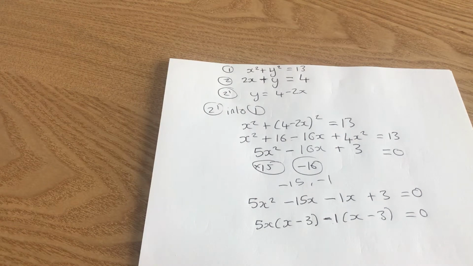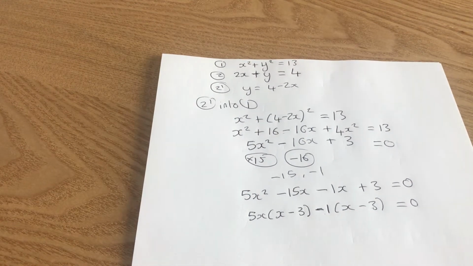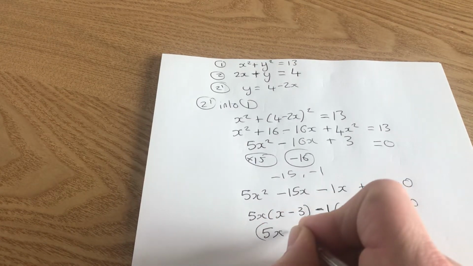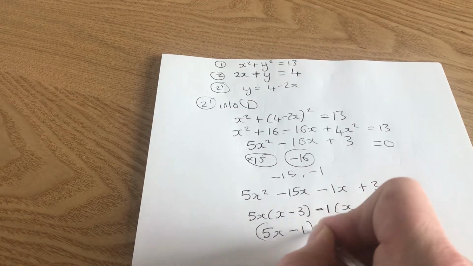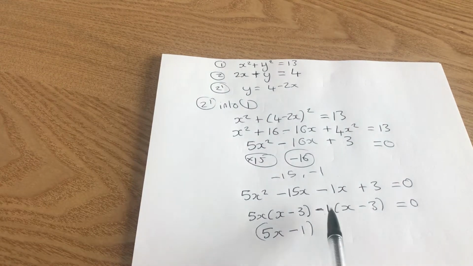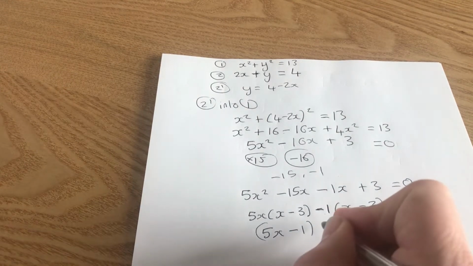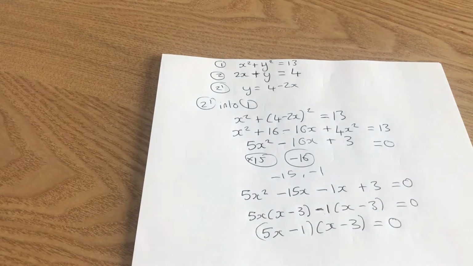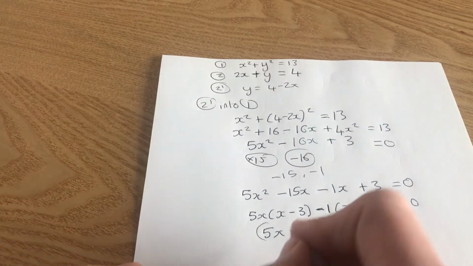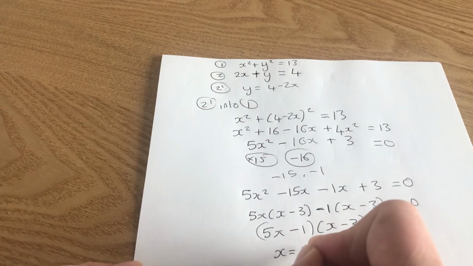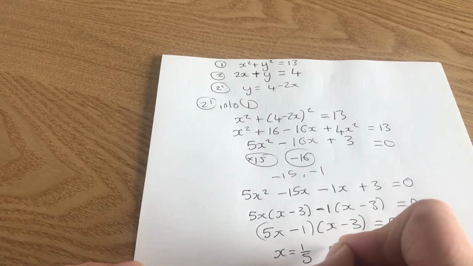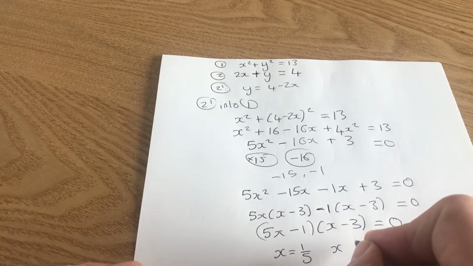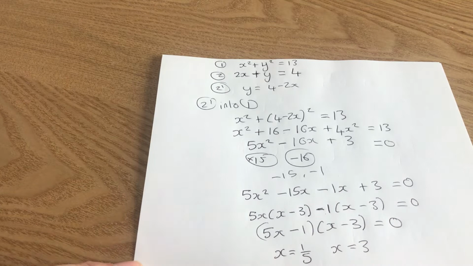Those ones are sometimes difficult to spot, but it comes, like anything, with practice. So 5x minus 1, I pick that up from there and there, multiplied by x minus 3 is 0. Well, that gives me two solutions. It gives me x equals a fifth and x equals 3.